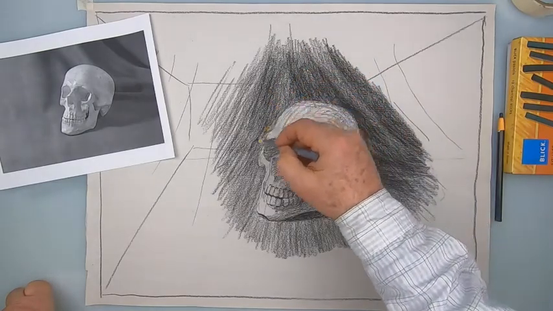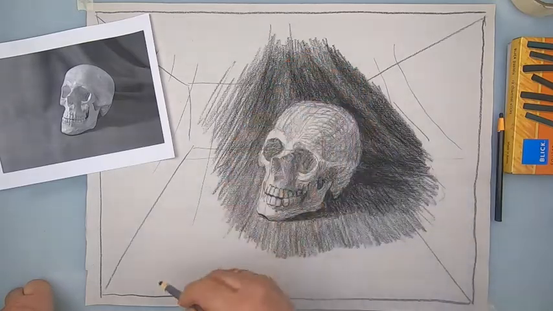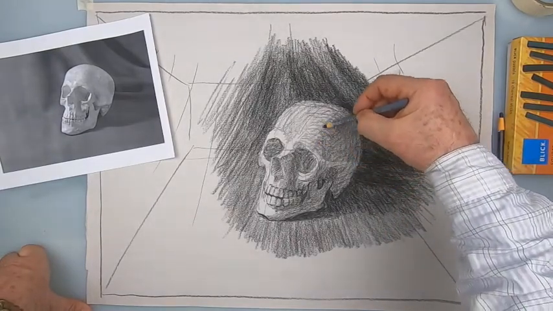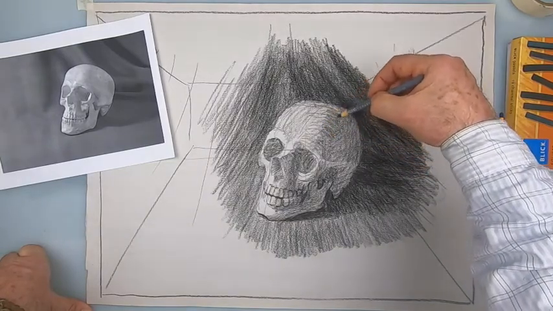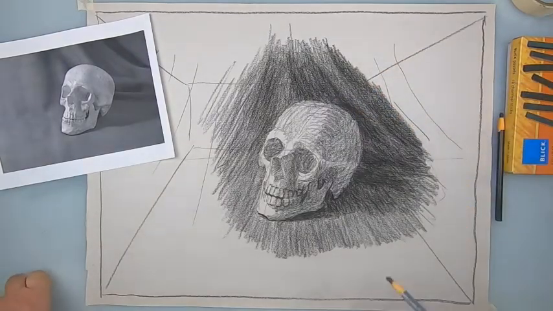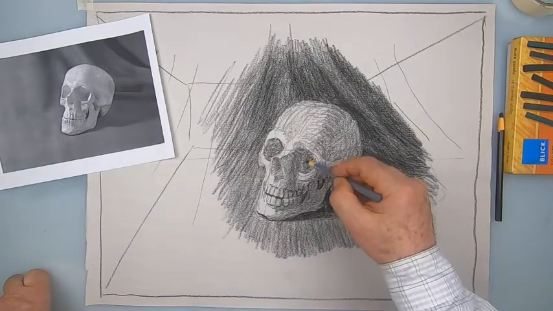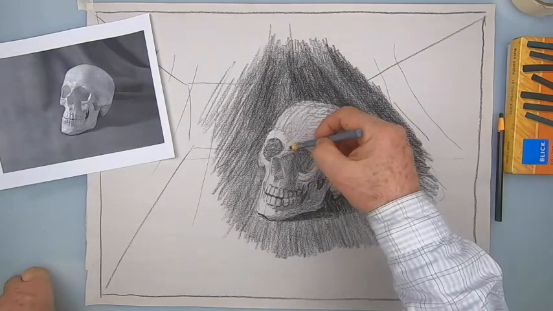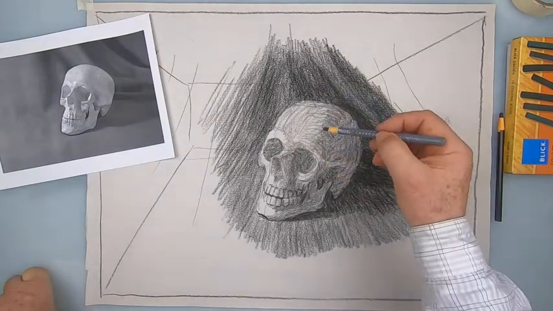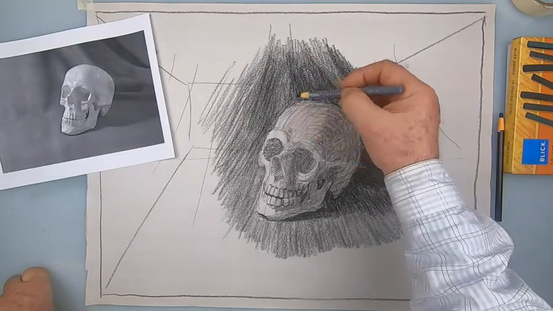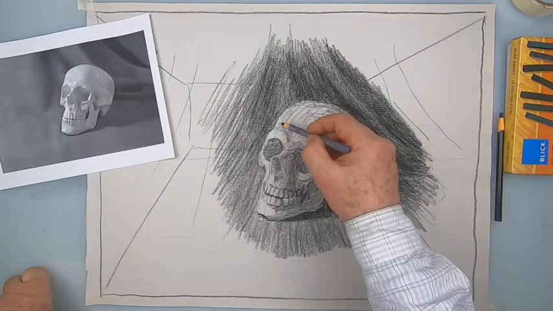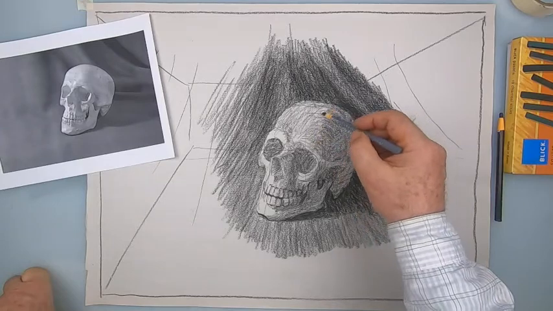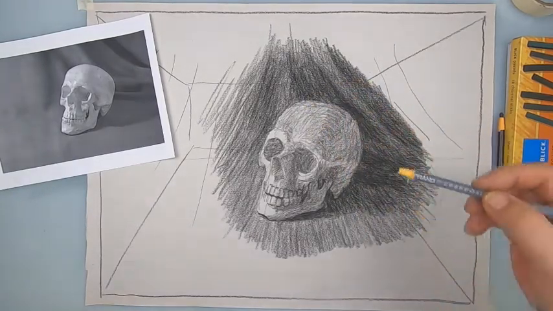And there you go. There's a quick rendition of a skull. Okay, let's tweak the values here. Okay. The skull is very smooth, so you've got to kind of glide the pencil, right?